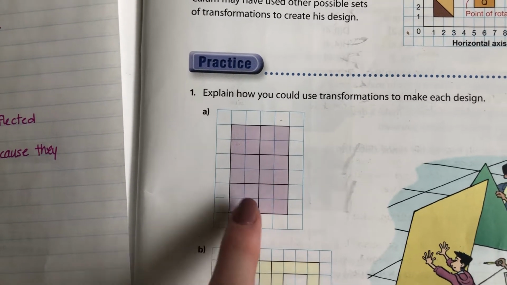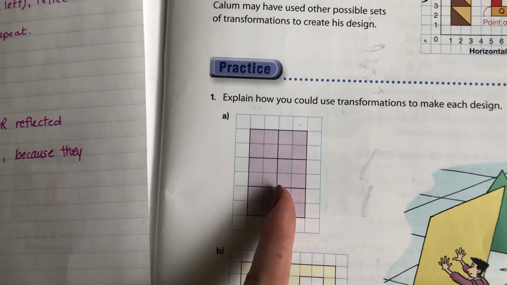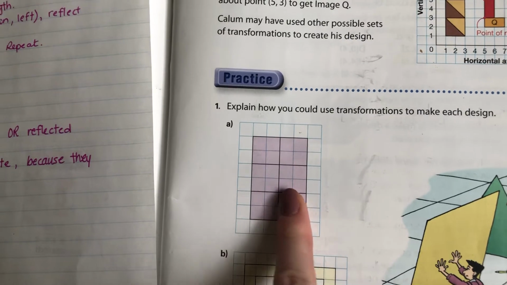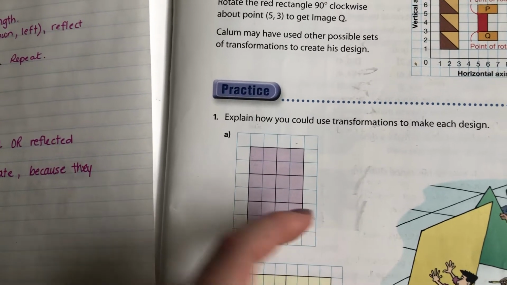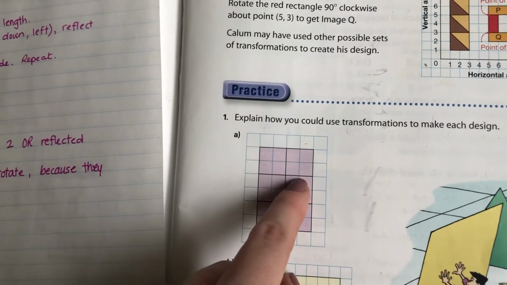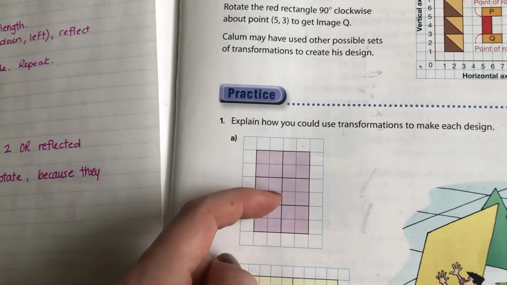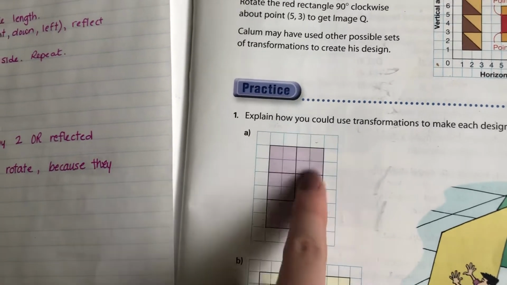I can also reflect it. Again, say I started with this square here, I could reflect it over this center line to get there, and then over this line to get here, then over this line to get here, and so on. Just keep reflecting it over its own line to make the design that is here.